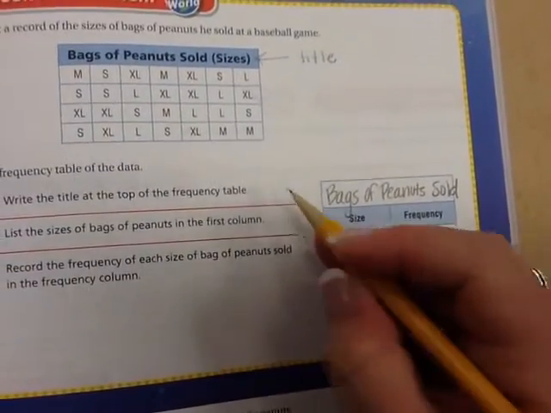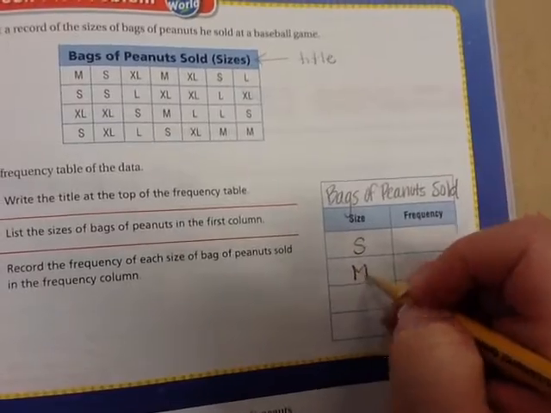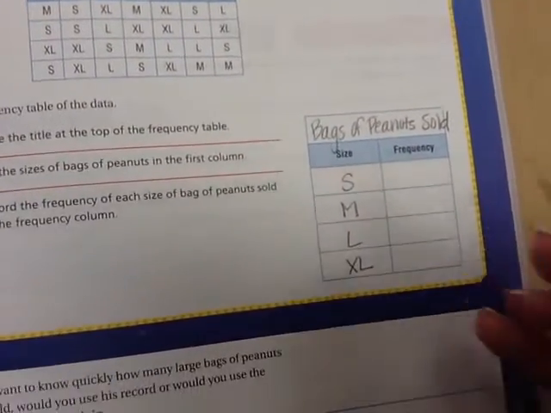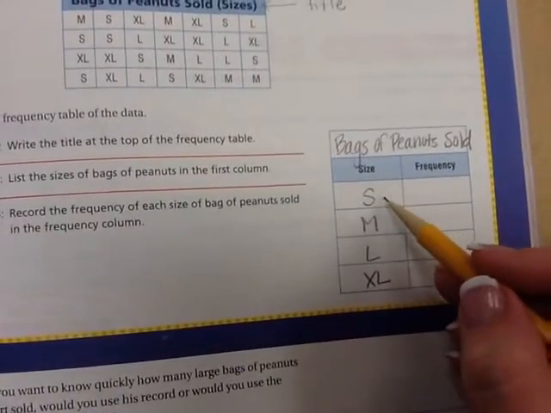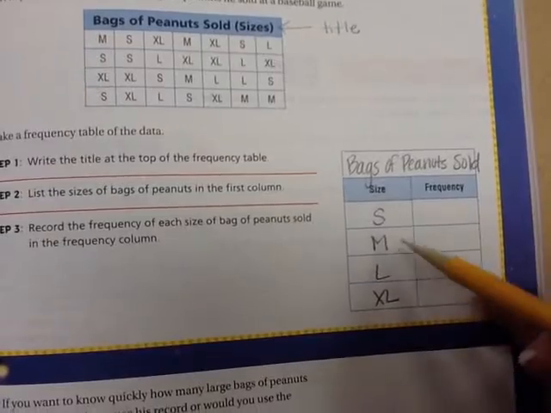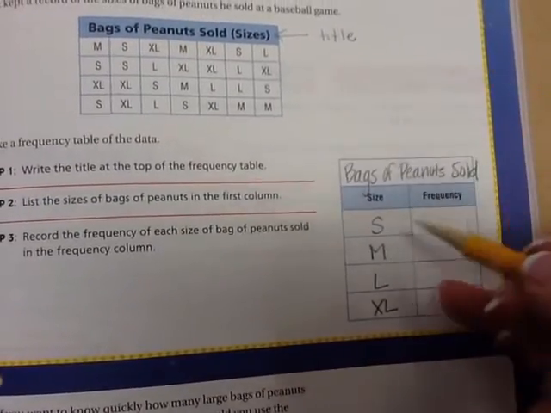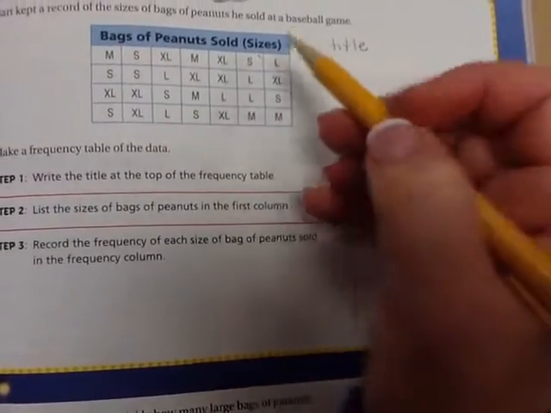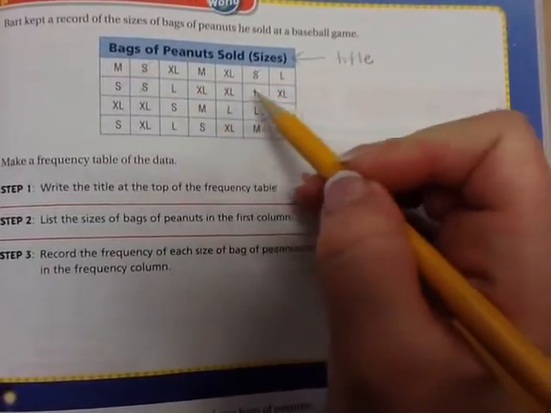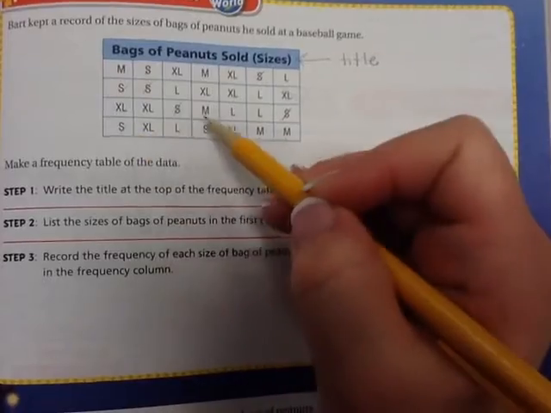Do we have a medium? Absolutely, we have medium. Do we have large bags? Sure, and extra large. So then your job is to go through and figure out how many smalls, the frequency, how many smalls are up here, how many mediums, how many larges. Now, if I were you, my suggestion would be this. I would just literally mark them off. 1, 2, 3, 4, 5, 6, 7, 8.